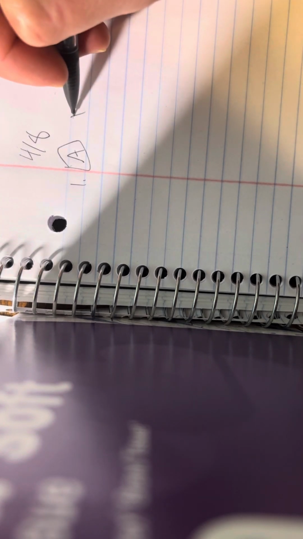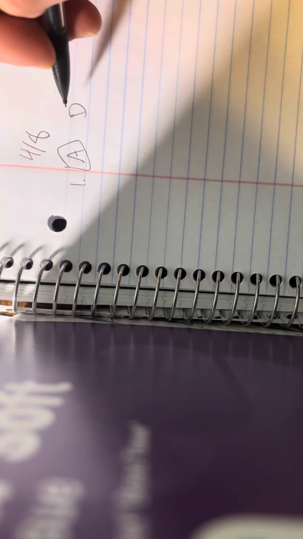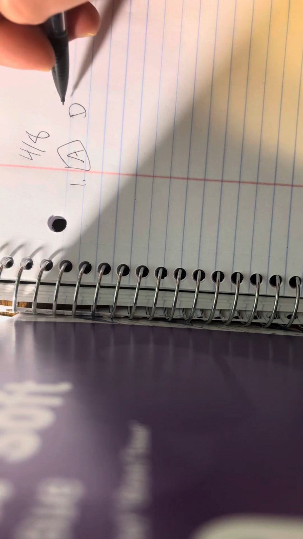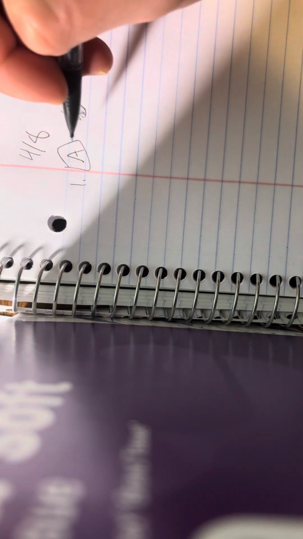I put D for this one, and yeah, you don't need that because momentum is just mass and velocity. So if you already have acceleration over time for velocity and mass, then you're good.